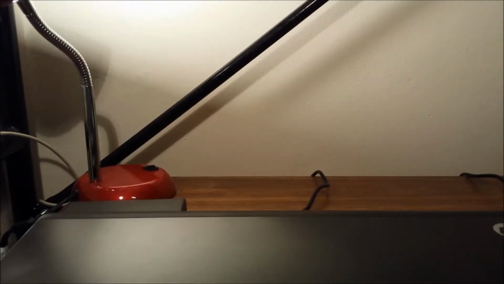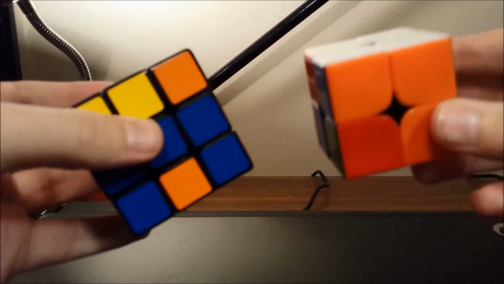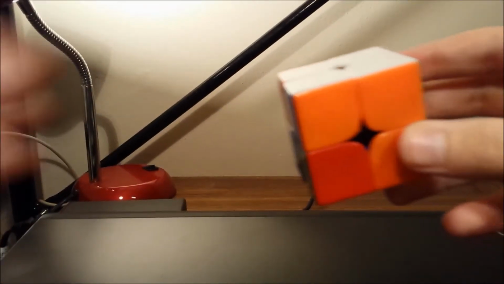This is a hybrid between Roux and Ortega. I'm going to explain how it's similar to both. Now let's start with Ortega.